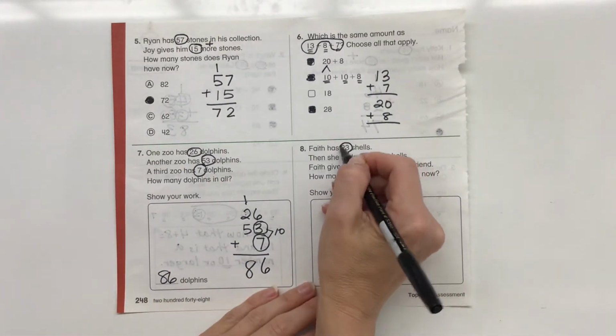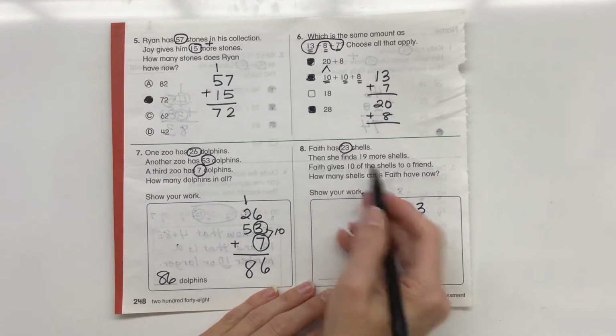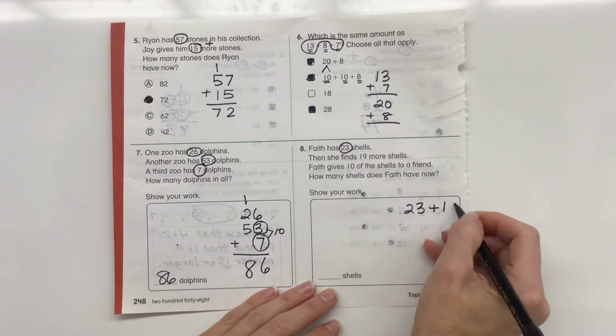All right, let's take a look at number 8. Faith has 23 shells. Then she finds 19 more shells.